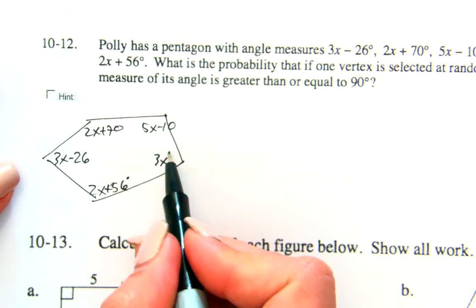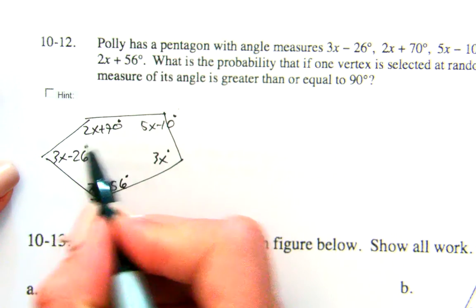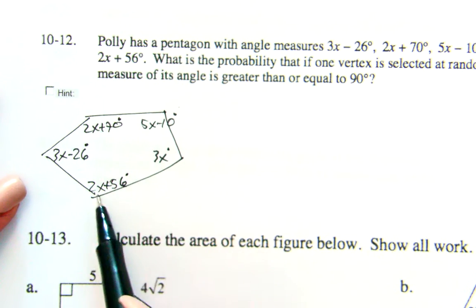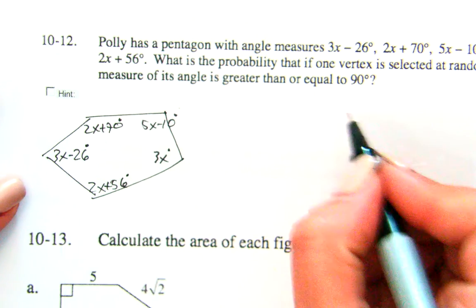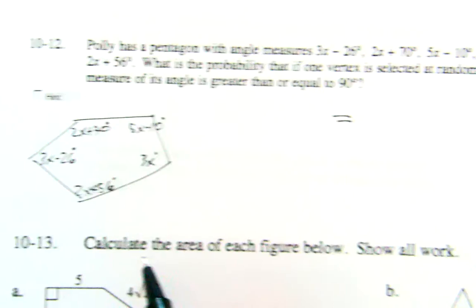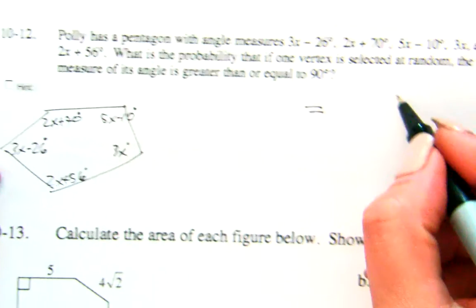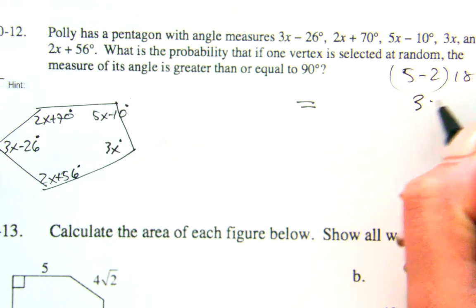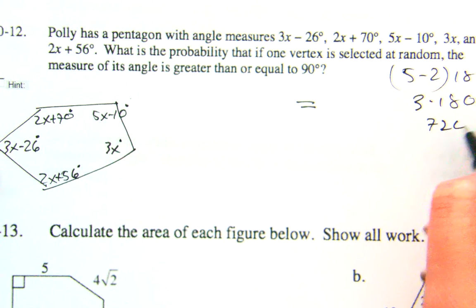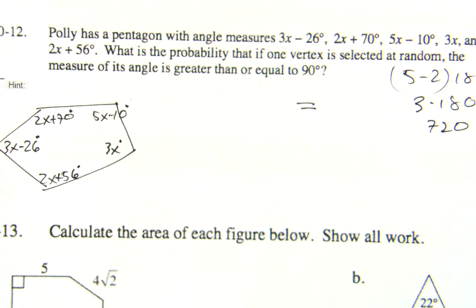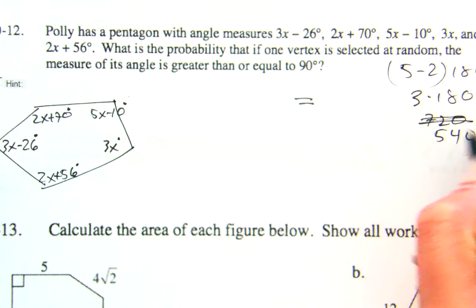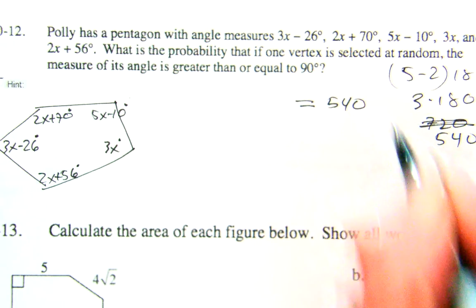Now, all of these are obviously interior angles, as far as I can tell. So all of them need to be added up and equal whatever these interior angles sum to, so 5 minus 2 times 180, 3 times 180, that is 720, right? No, 540. Oh my god. 180 times 3 is 540. Yeah, 540. So all of them are going to equal 540.